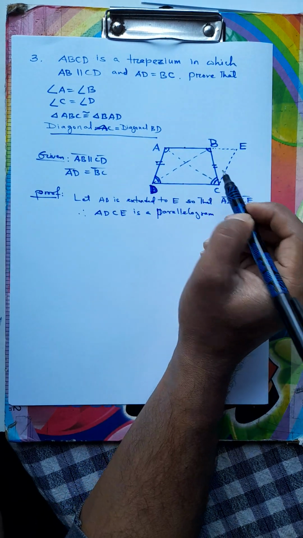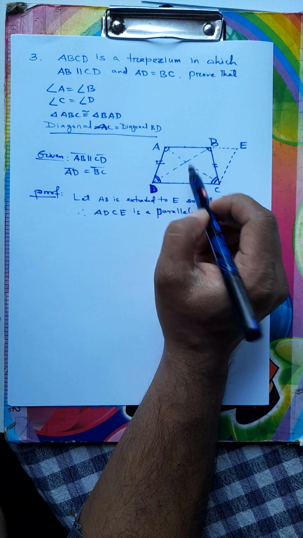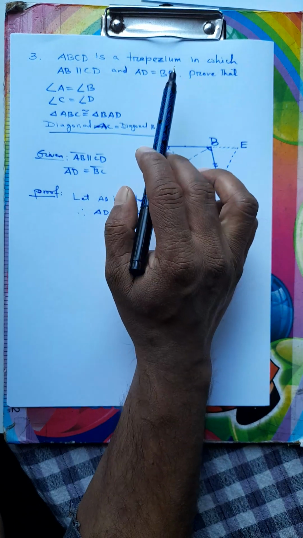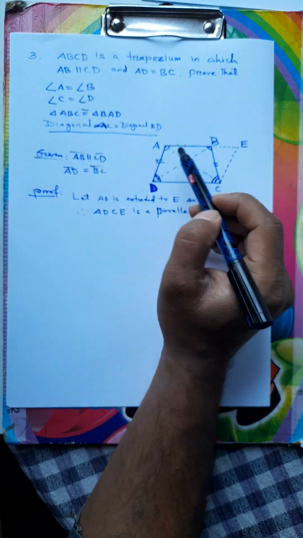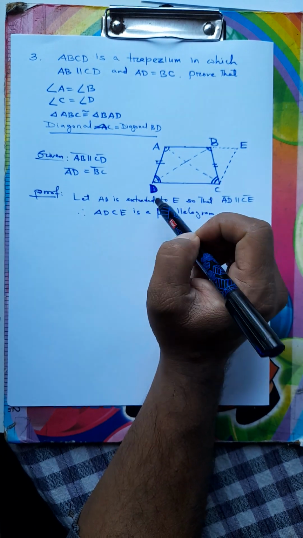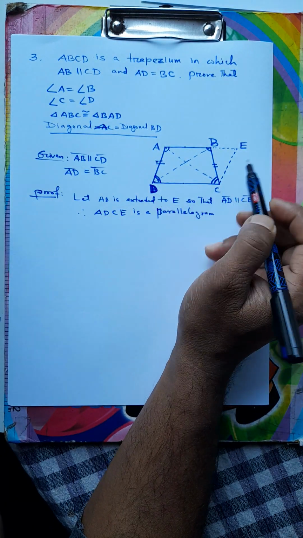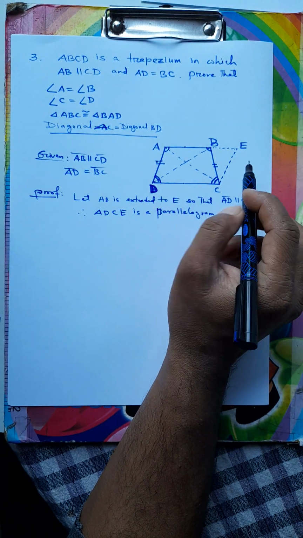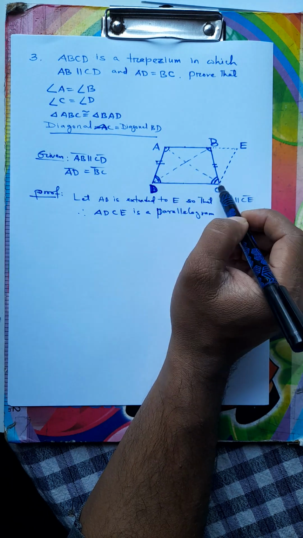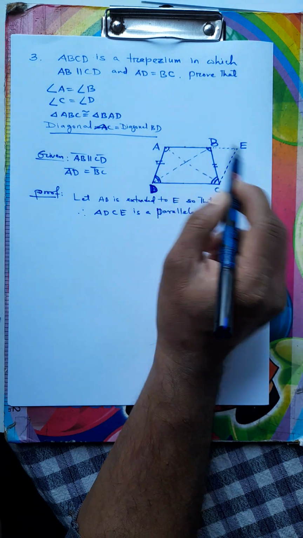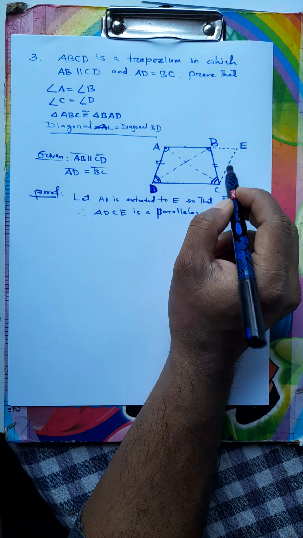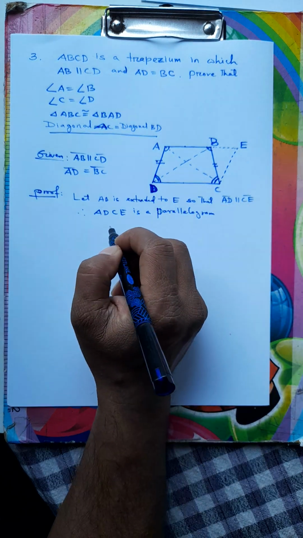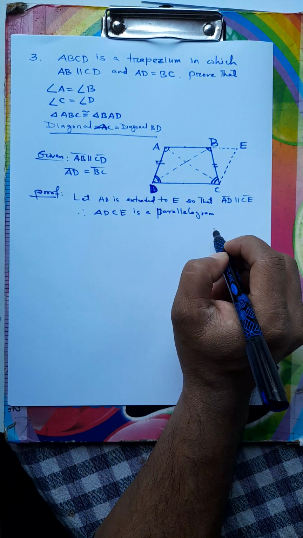Why is it a parallelogram? AB was parallel to CD by definition. That means AE is parallel to CD. Then by virtue of our additional construction, AD is parallel to CE. So opposite sides are parallel. So ADCE is a parallelogram, right?